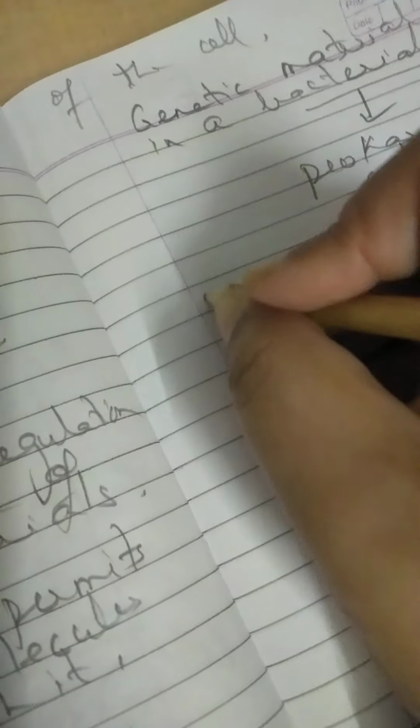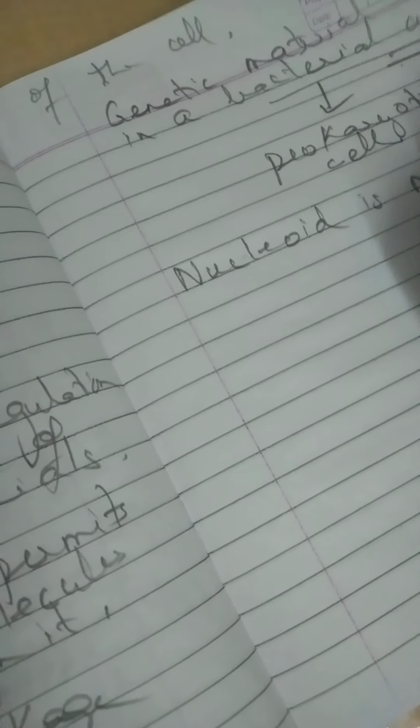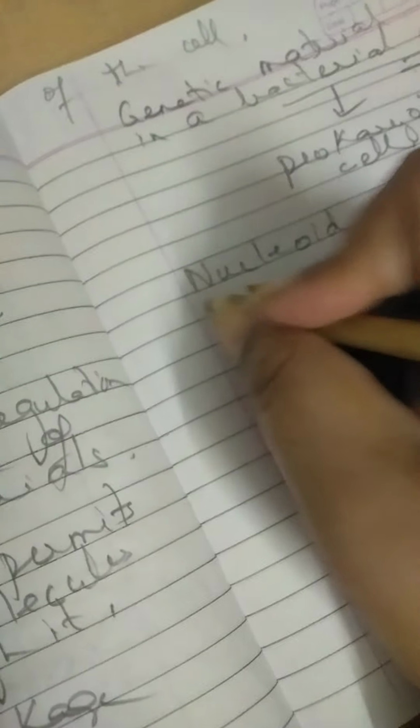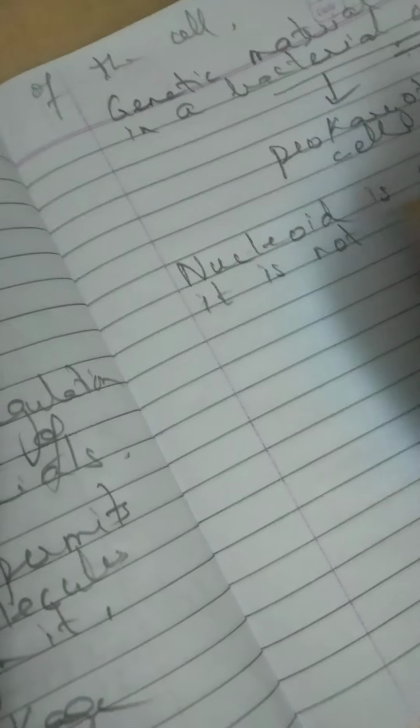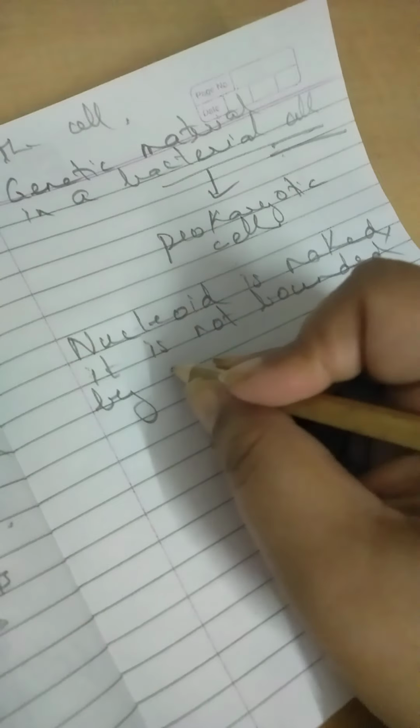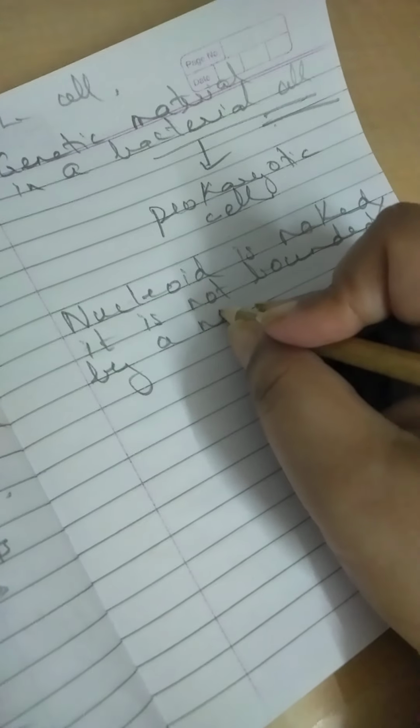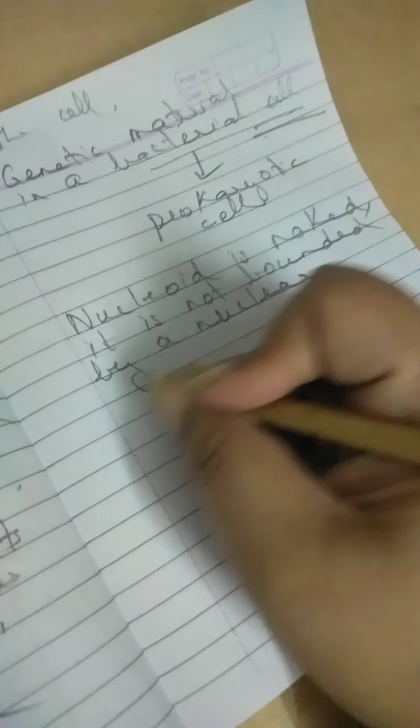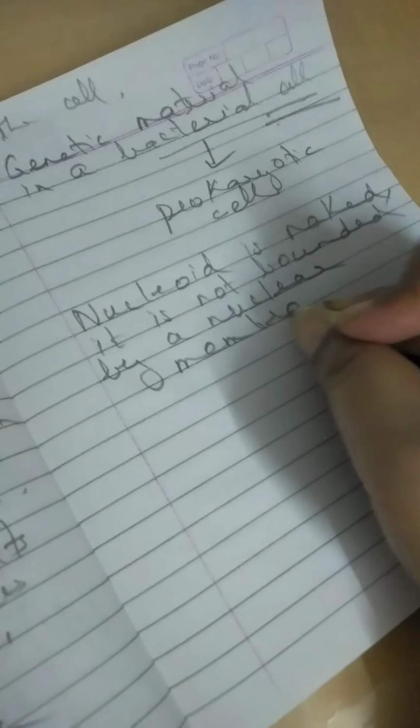In this prokaryotic cell, the nucleoid is naked. Naked means it is not bounded by a nuclear membrane. Many bacteria also contain a small circular DNA.